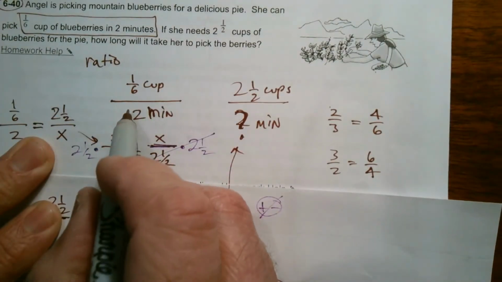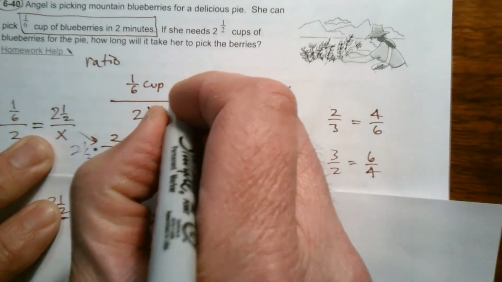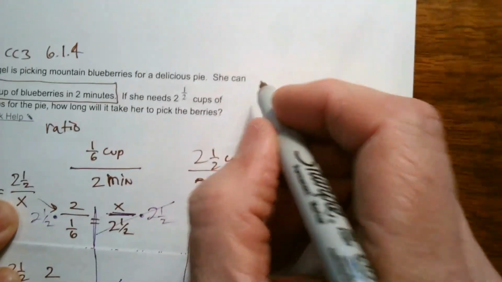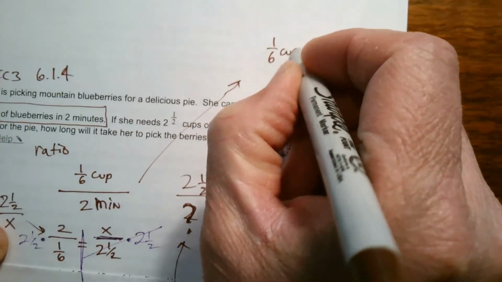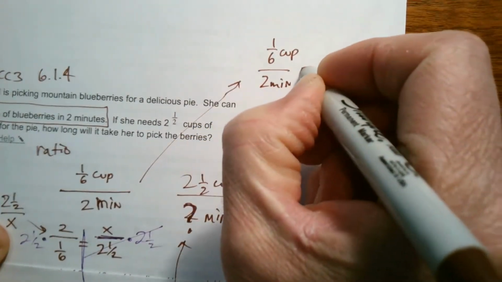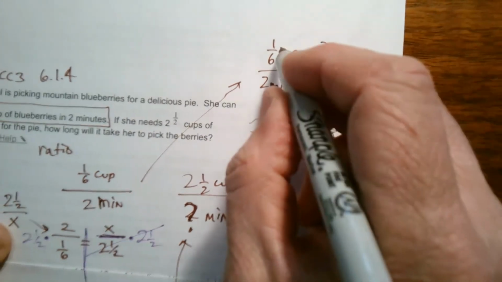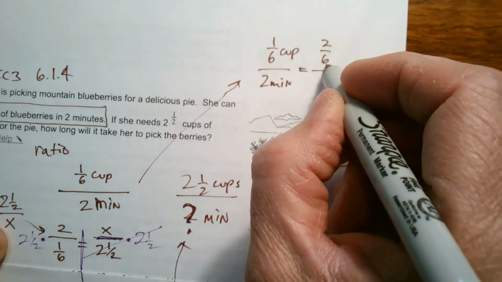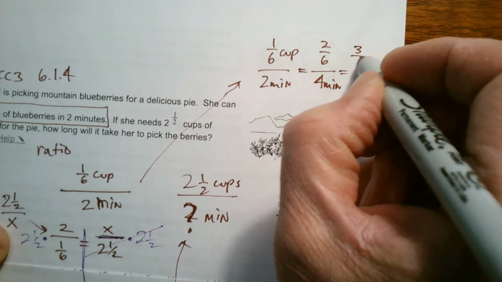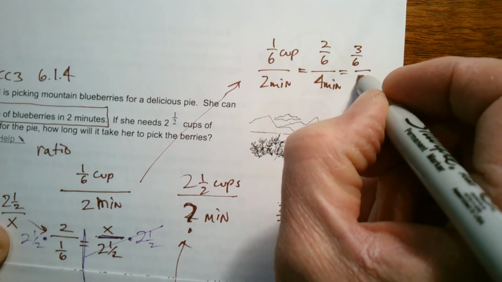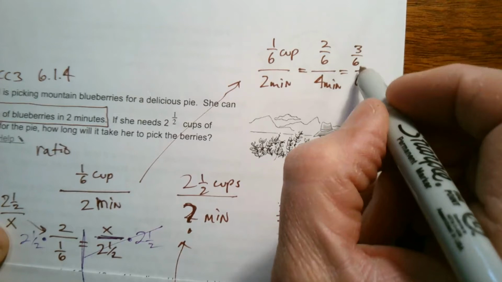If I know that 1/6 cup is 2 minutes, what's 2/6 cup? So I'm going to do it up here. If 1/6 cup is 2 minutes, then what is 2/6 cup? I basically double it. If 1/6 cup is 2 minutes, then 2/6 would be 4 minutes, right? Are you with me on this? And then 3/6 cup would be 6 minutes, right? If 1/6 is 2 minutes, 3/6 is 6 minutes if I multiplied by 3.